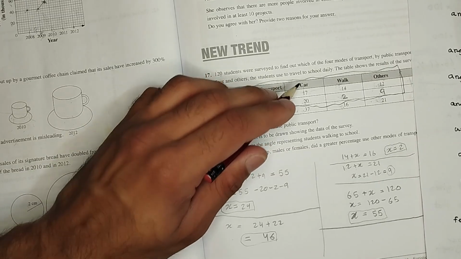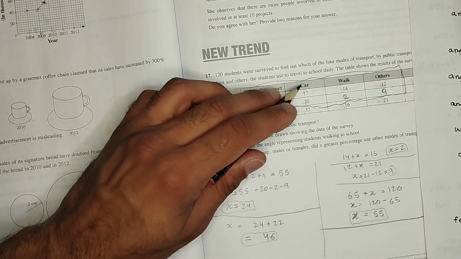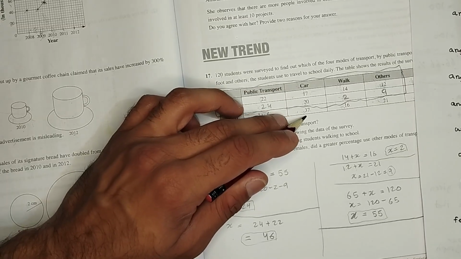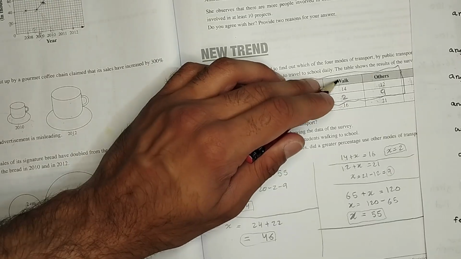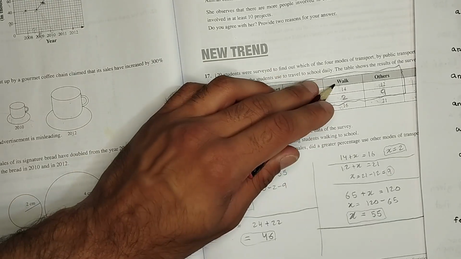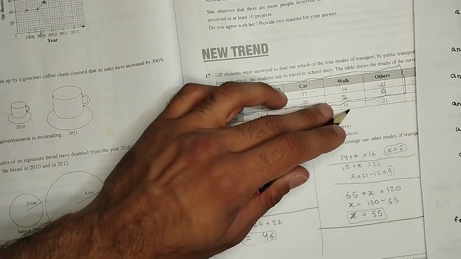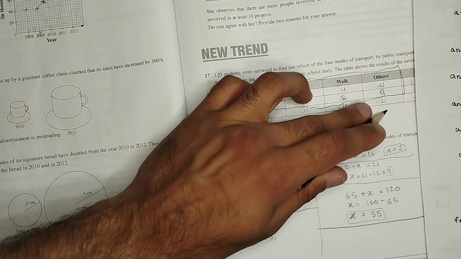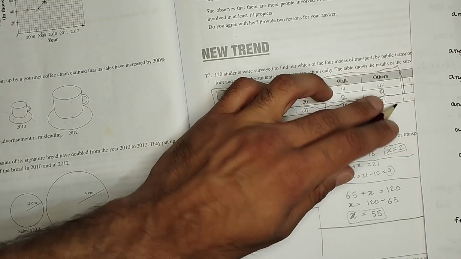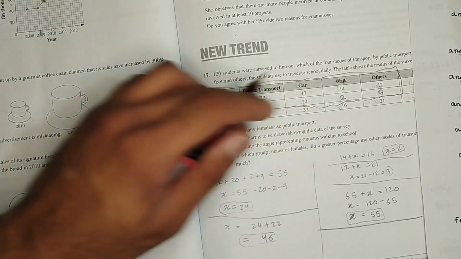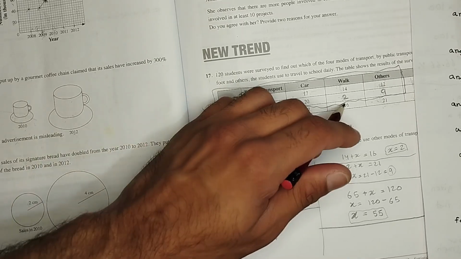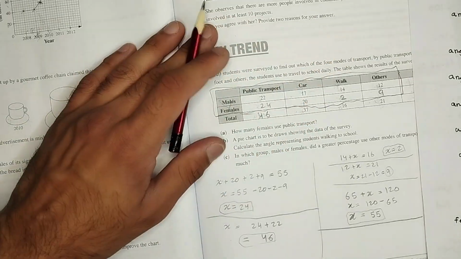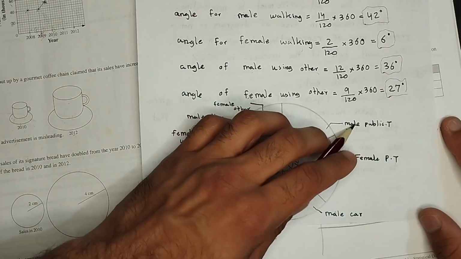Then the students, regardless of male or female, the total number of students that come through car is 37. So 37 divided by 120 multiplied by 360. Walking: the students that come through walking is 16 divided by 120 multiplied by 360. Then others is 21 divided by 120 multiplied by 360. You can find their angles, and then you can just make a pie chart with just 4 slices. And the slice names are going to be public transport, car, walk, and others. Okay, instead of differentiating between male and female.